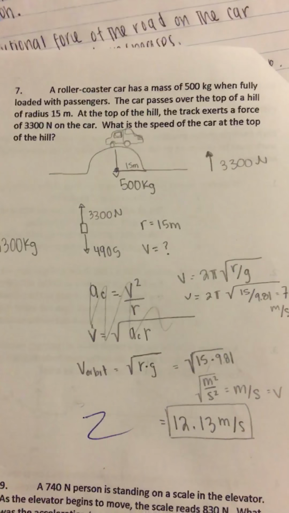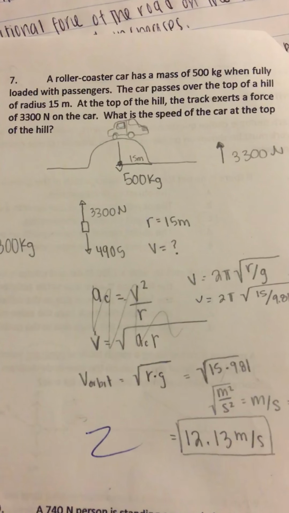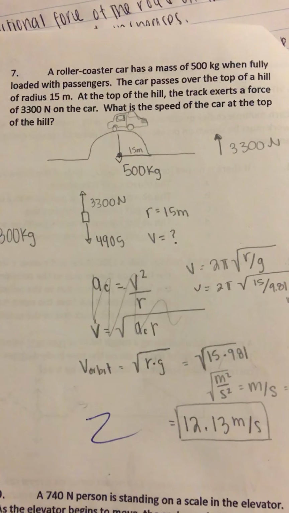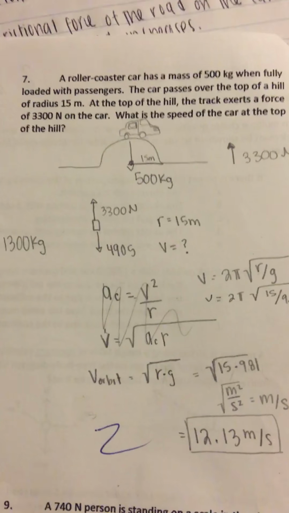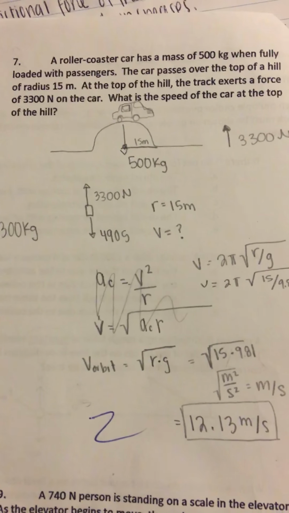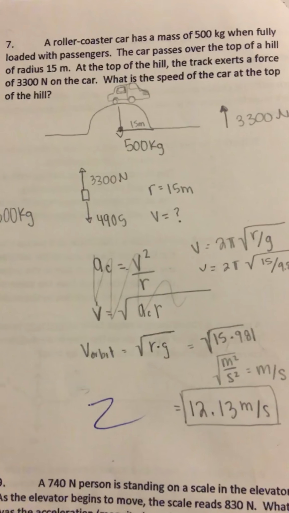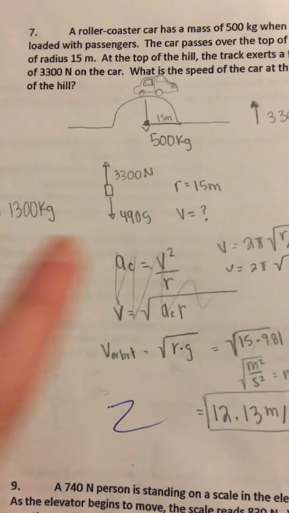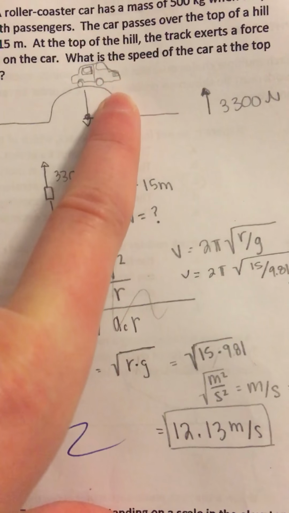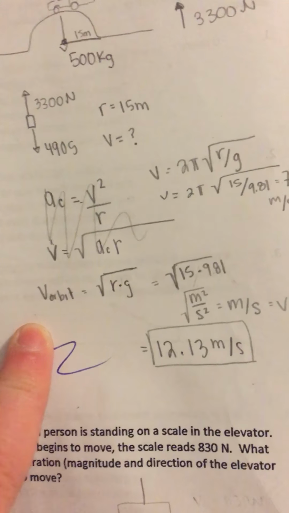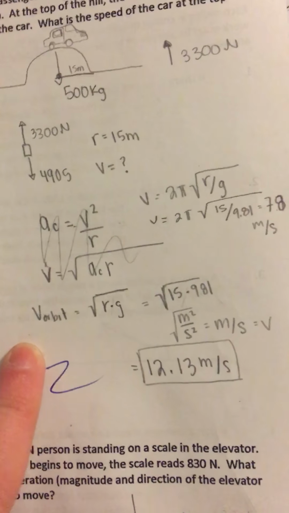And then question number 7 is about a roller coaster car that goes over a hill with a radius of 15 meters, and the mass is 500 kilograms, and the track exerts a normal force of 3,300 newtons on the car. So I drew a little diagram on my test, and here's the little car going over the curve. I had sort of the right idea, but I don't know why I started using orbit. This is obviously not an orbit problem.